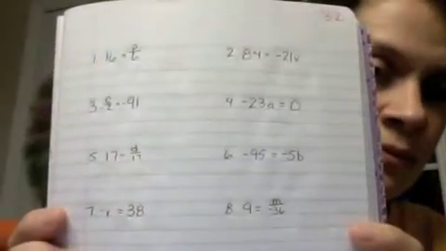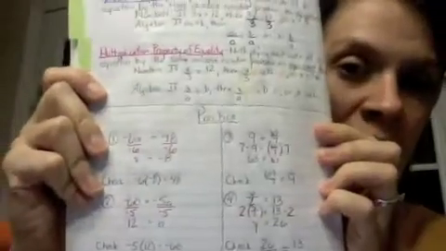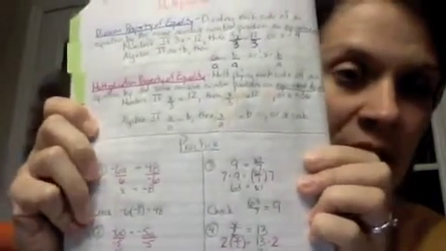Now, what I would want you to do is work on the problems on page 32. I'm taking a picture of it and putting it in this Blend space. This is what it looks like. And once again, this is what this whole page looks like, if there's anything you need to go back and get.